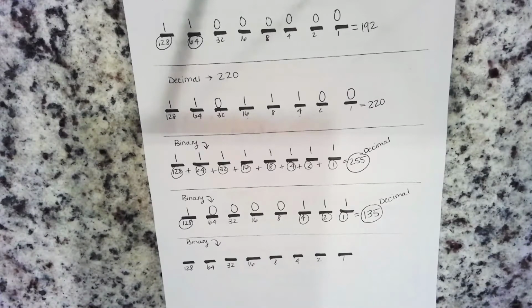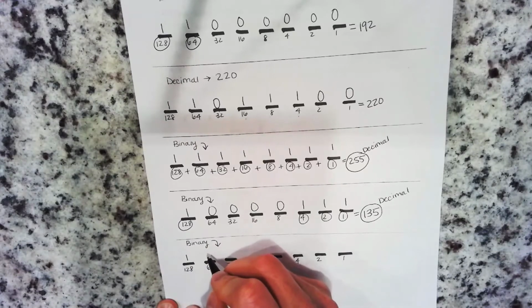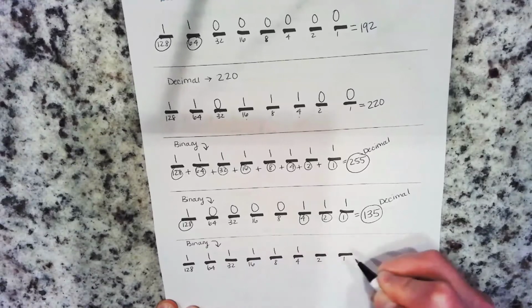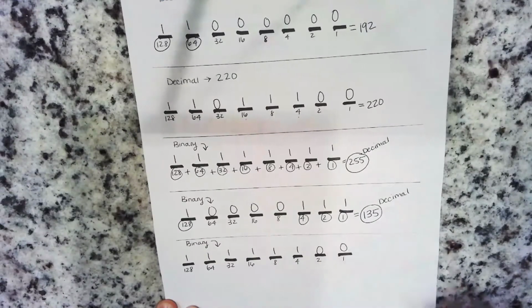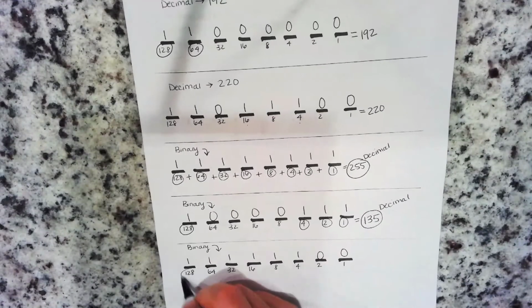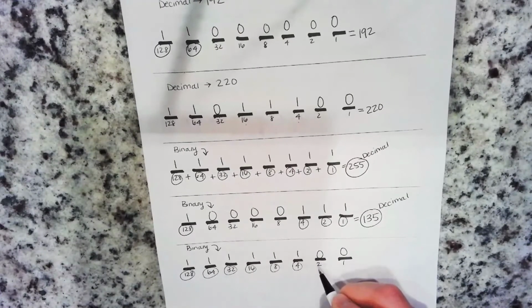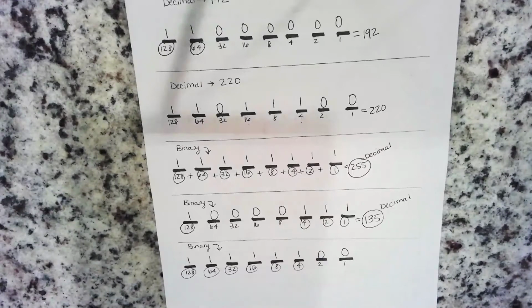Then let's say we have 1, 1, 1, 1, 1, 1, 0, 0. We're adding together 128, 64, 32, 16, 8, and 4, and that's it. There are a couple of different ways you can approach this.